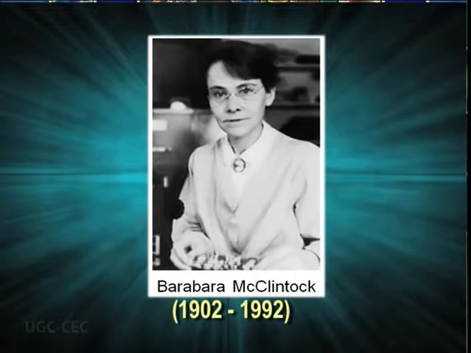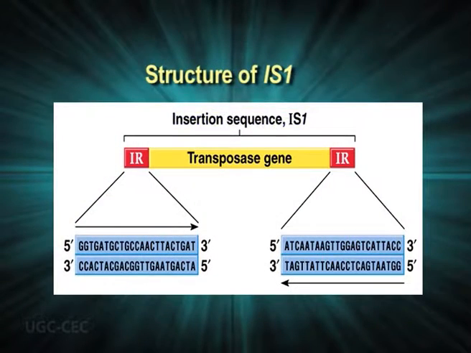To summarize what we have discussed today, we have discussed the discovery of the mobile genetic elements, or the jumping genes, or the transposons, and we attribute it to Barbara McClintock, for which she got the Nobel Prize. Then we discussed the discovery of the IS elements in prokaryotes, which are the first prokaryotic transposons reported.